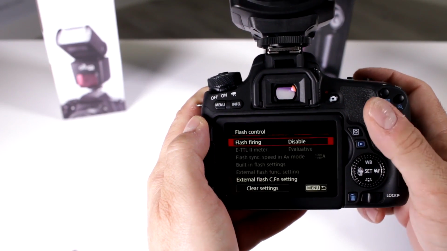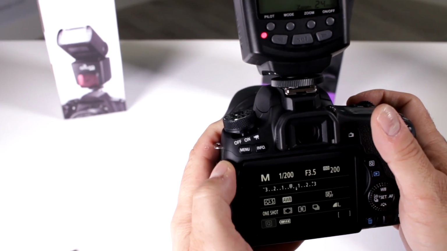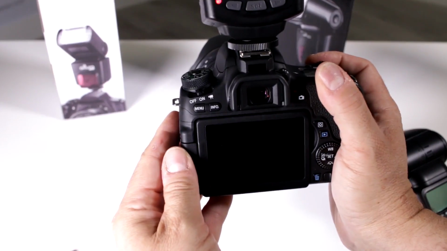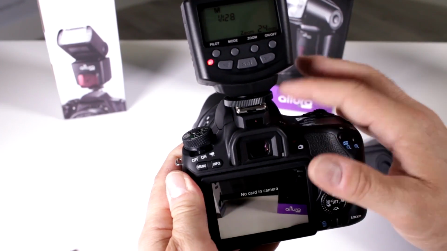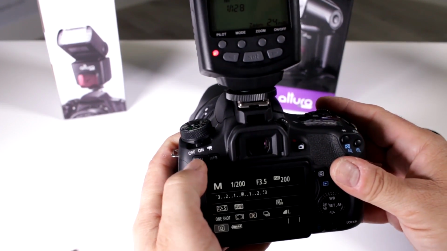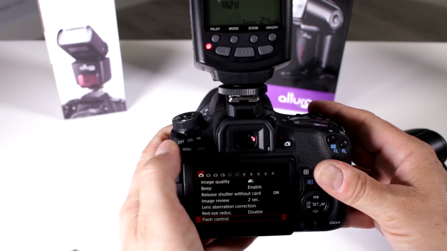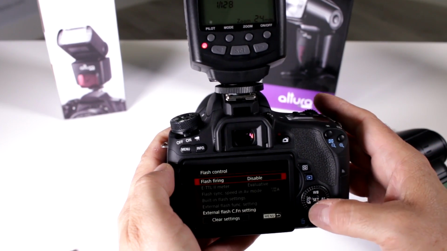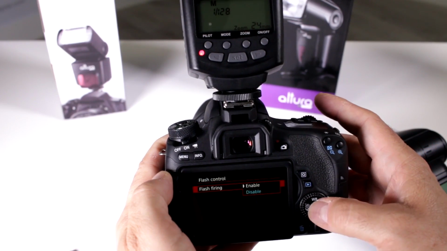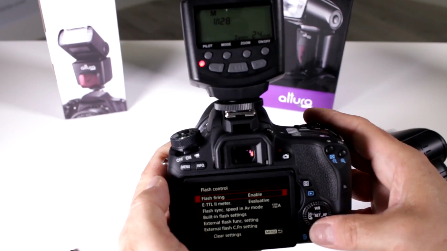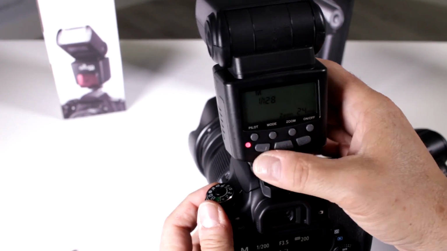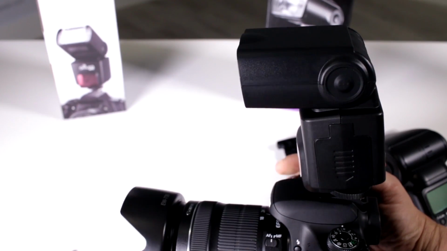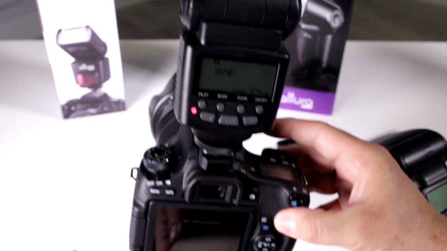If you have it to disabled, it's going to give you all sorts of warnings, and you are not going to be able to fire off the flash, because it's basically telling the camera, I don't want you to use a flash even if you have a flash attached to the external hot shoe. So you always want to make sure that you have this enabled so that you don't get any of those error codes, and that you have the capability of firing your flash every time.